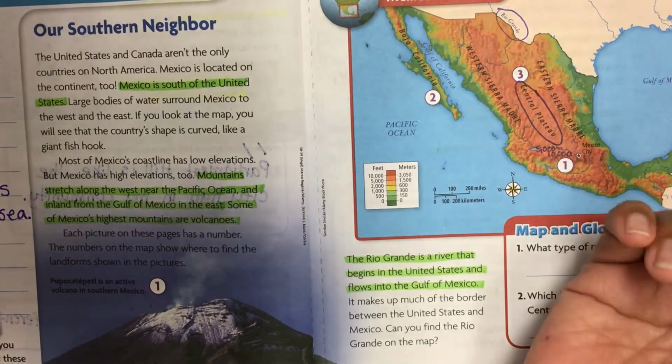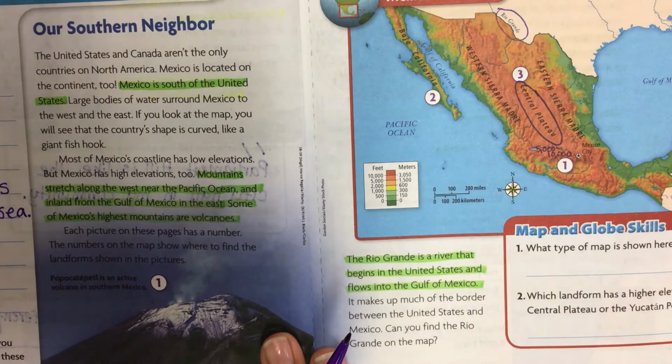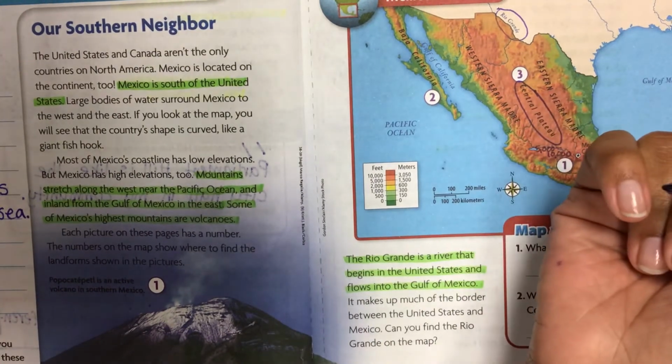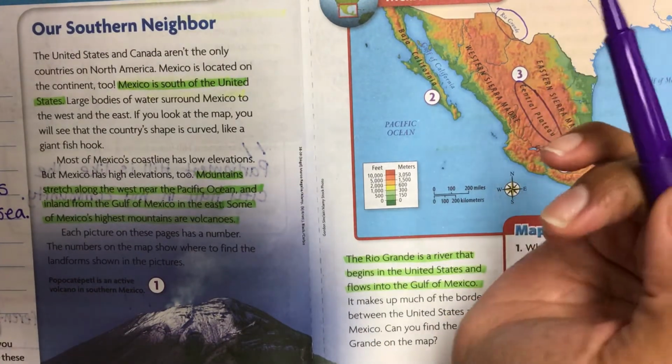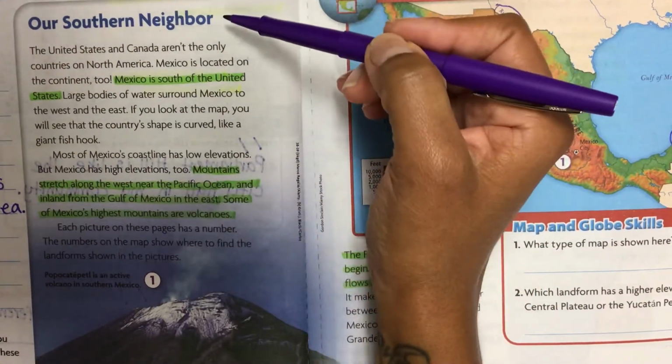Boys and girls, today we are going to be learning about Mexico in social studies. So you'll need your social studies book, turn to page 38, and then a pencil and highlighter. Let's get started with our southern neighbor.